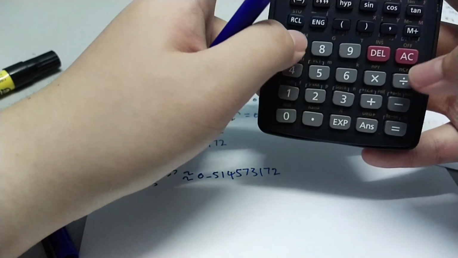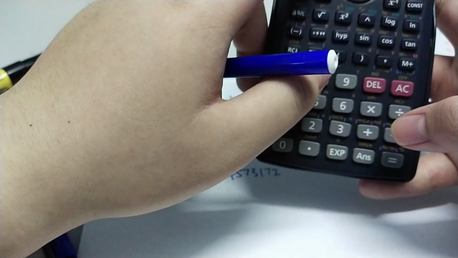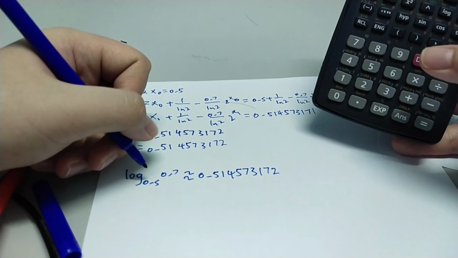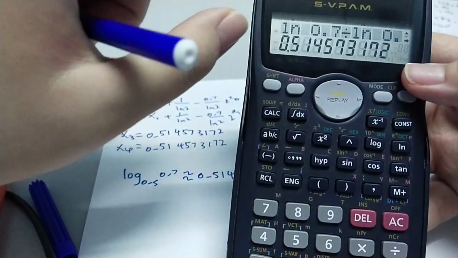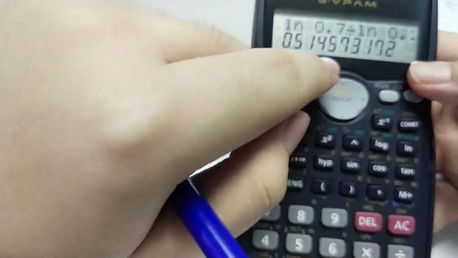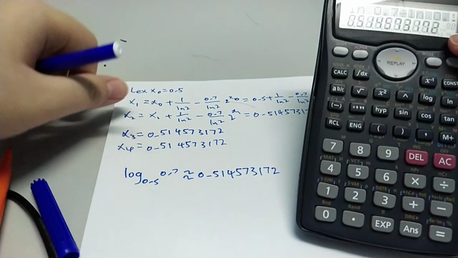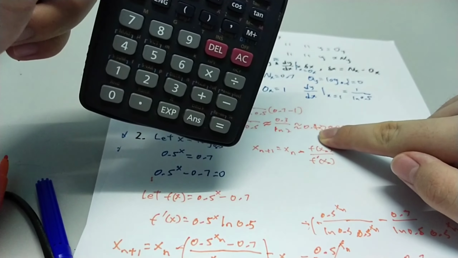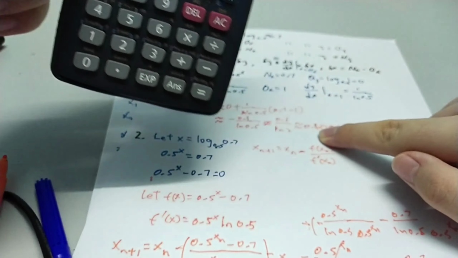Natural log of 0.7 divided by natural log of 0.5 is going to be exactly the same. So I type the exact form and basically get the same thing. For the small approximation, the difference is something like 0.8 and something like that.